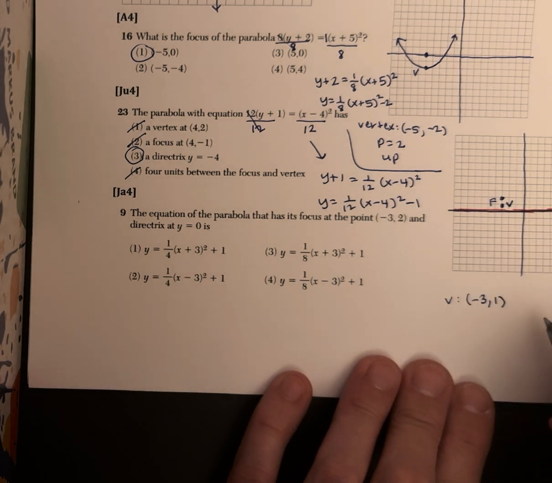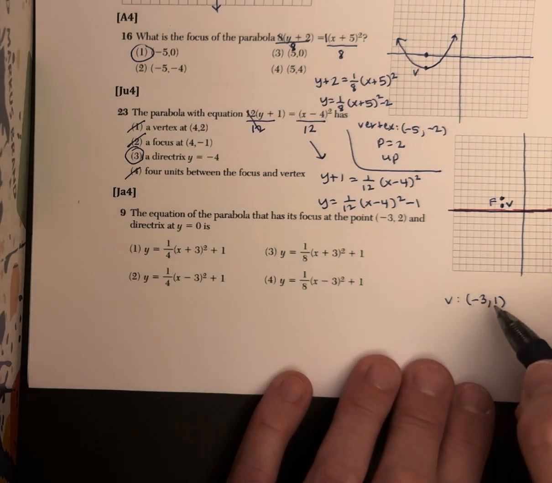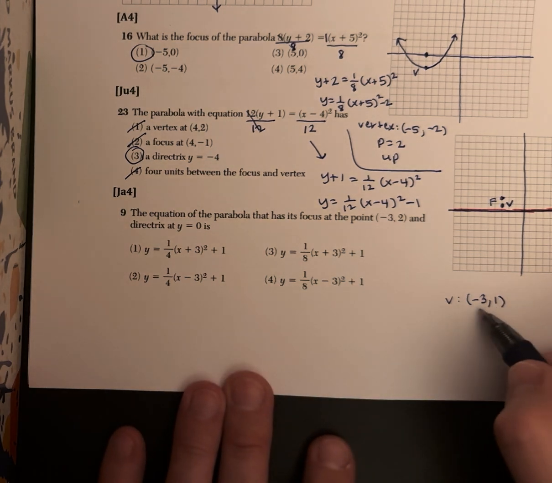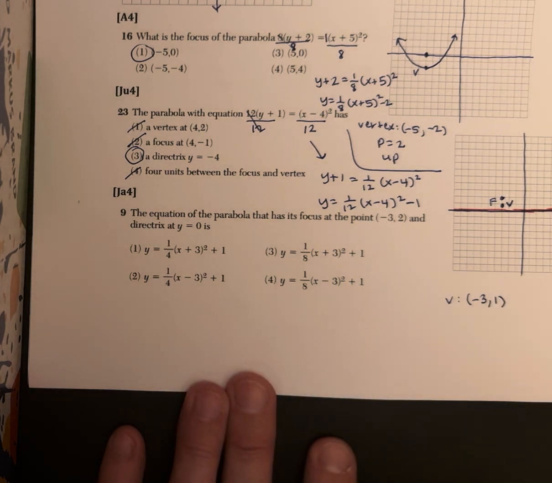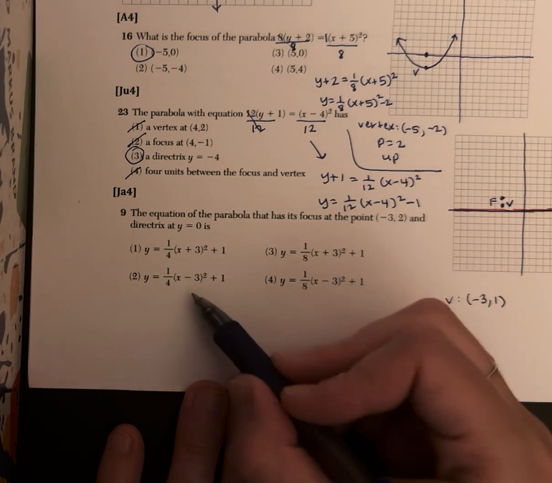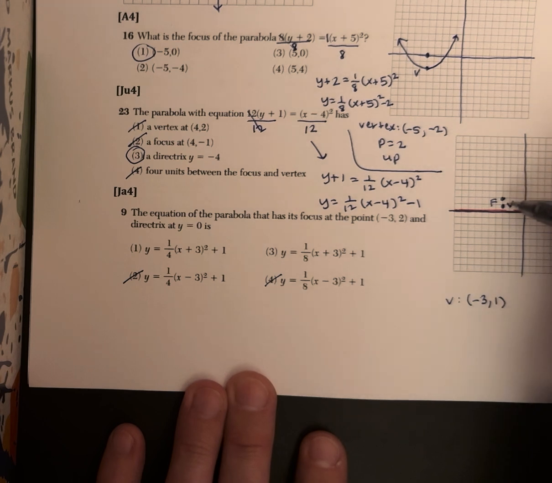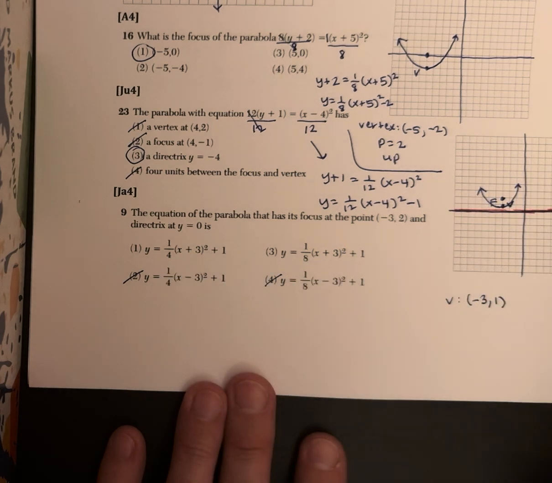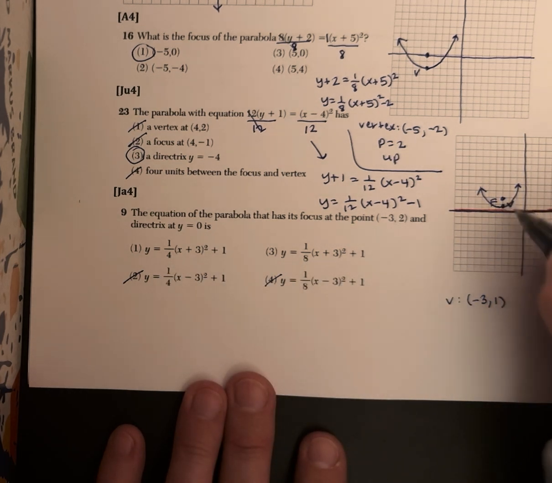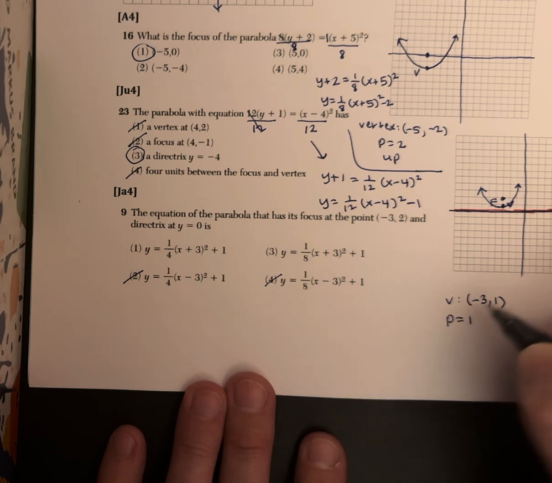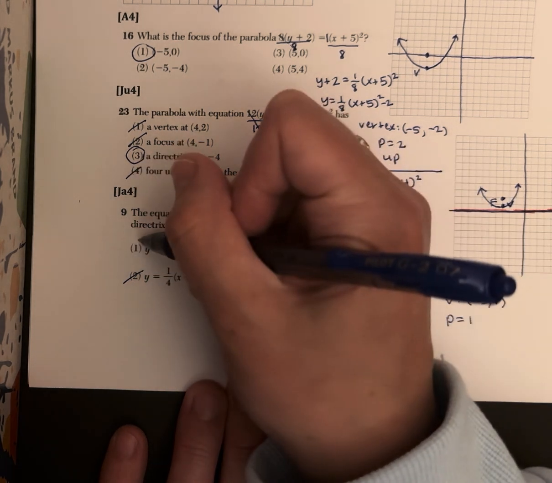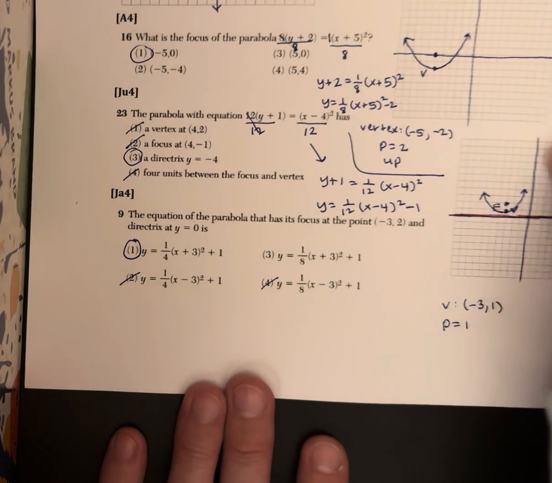which means when you see it in your formula, it's going to be +3 and then +1. We're going to see positive, positive. So 2 and 4 are out. Now, since it opens towards the focus, we know it's going to be pointing up, but they're both positive. The distance, the p-value is 1. So 1/4p is 1/4 times 1, so it's got to be 1.